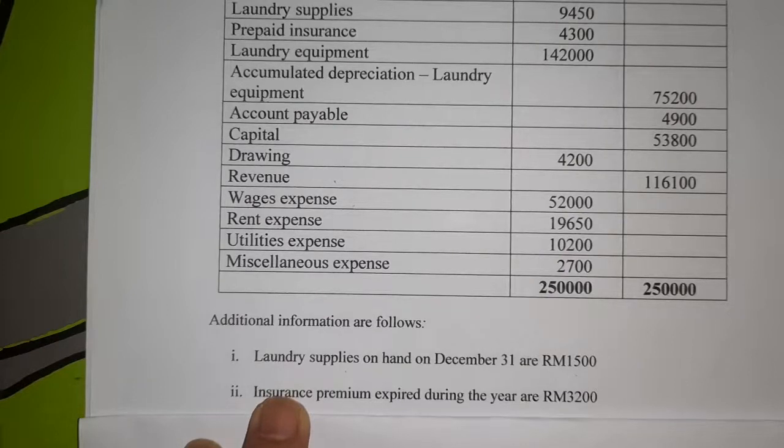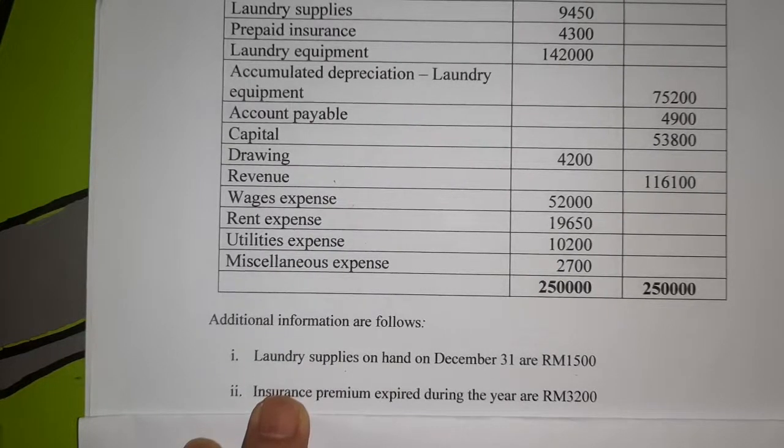Prepaid insurance is an asset because the business purchased the insurance premium today, and the business can use or utilize the insurance for the next 1 year. So it is an asset.